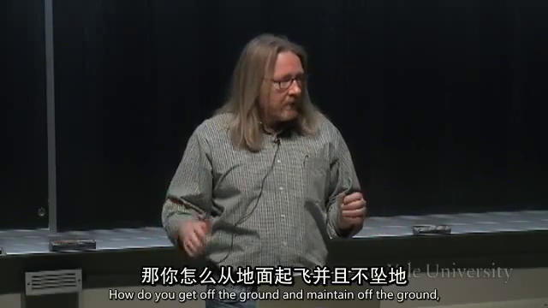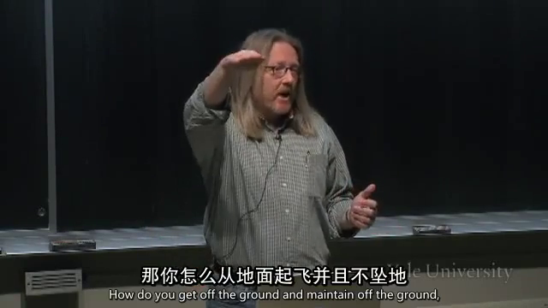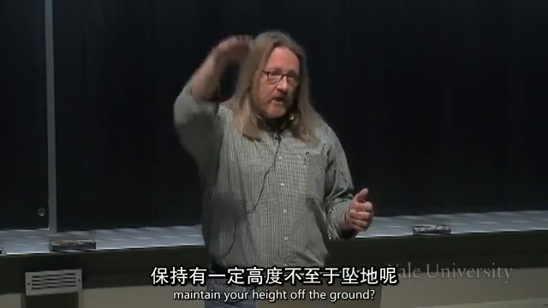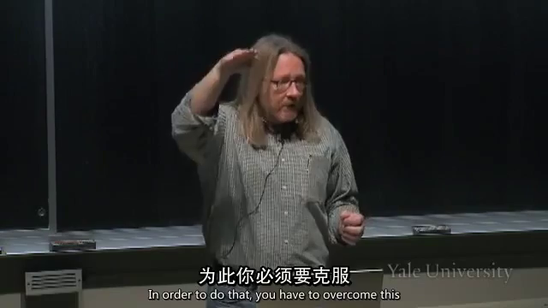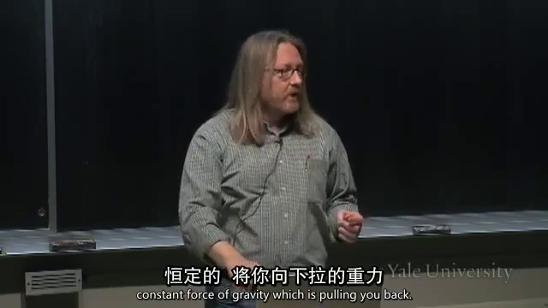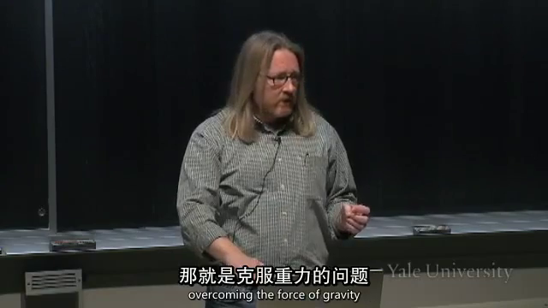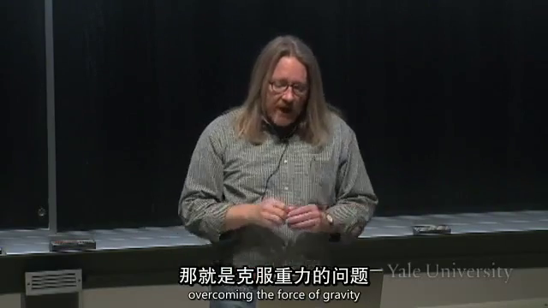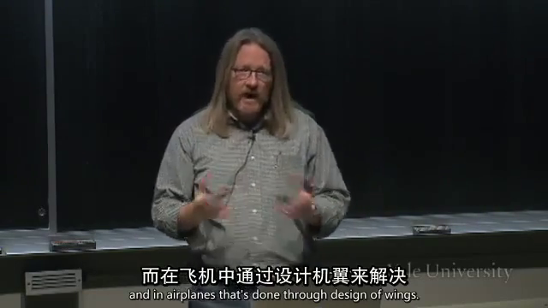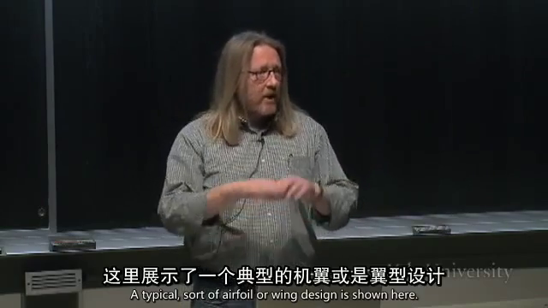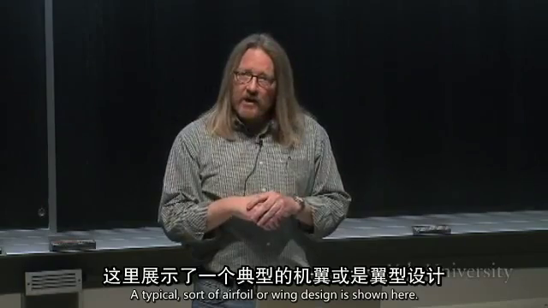Right? So that seems, if not a complete description, a pretty adequate description of how you move ahead. But how do you get off the ground and maintain your height off the ground? In order to do that, you have to overcome this constant force of gravity, which is pulling you back. That's the main problem with flight, overcoming the force of gravity. And in airplanes, that's done through design of wings. And a typical sort of airfoil or wing design is shown here.